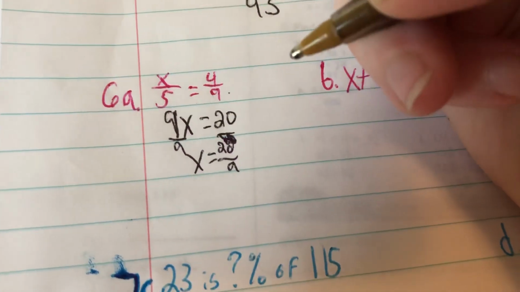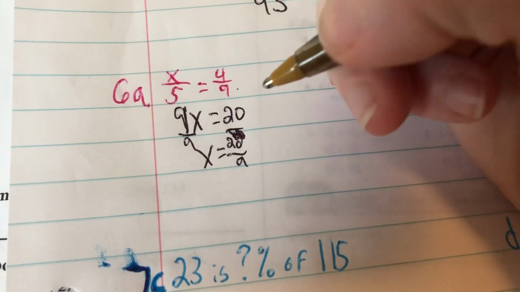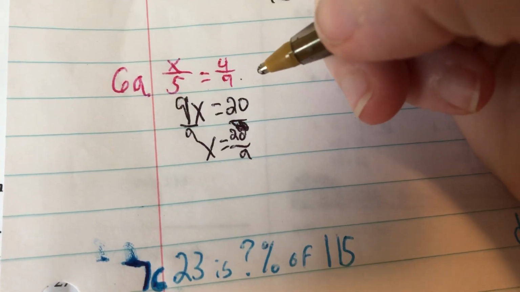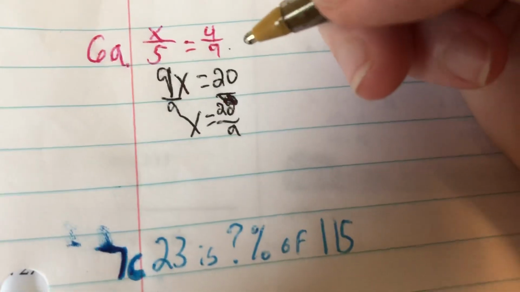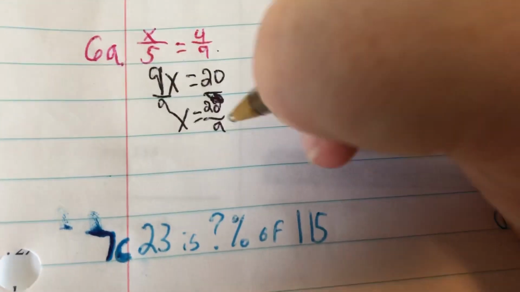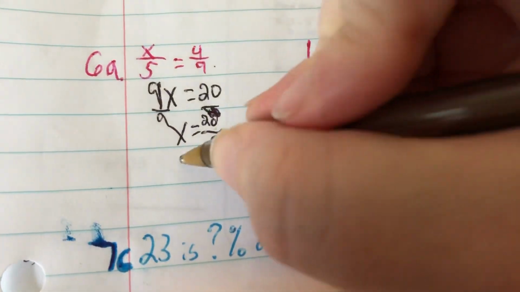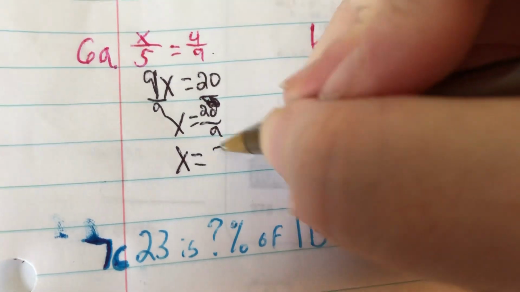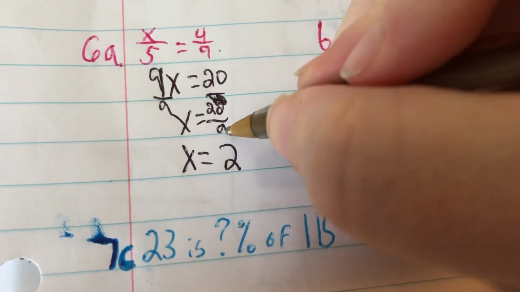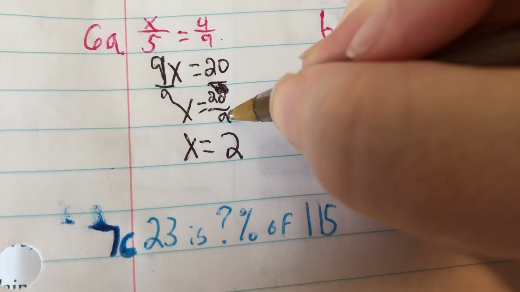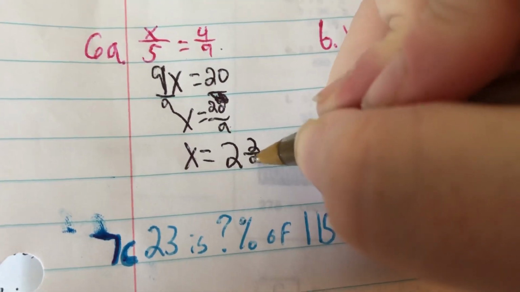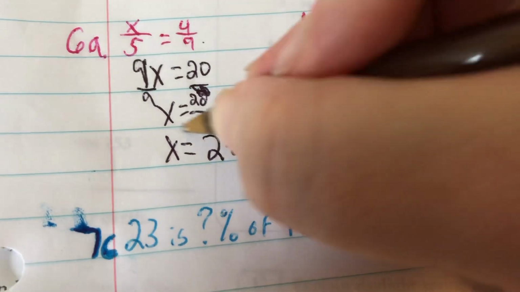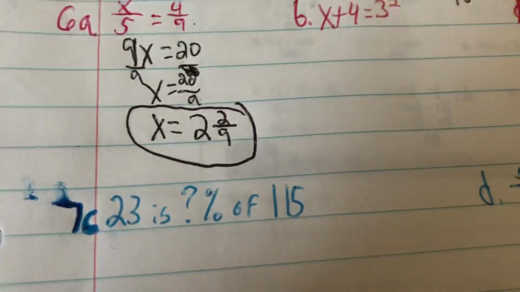Sorry, I don't want to get you confused there. Numbers are awfully close together. So 20 over 9 doesn't go evenly, but I can make it at least a mixed number. 9 goes into 20 2 times. 9 times 2 is 18. So 20 minus 18 is 2. And my denominator stays 9, so it'd be x equals 2 and 2/9.